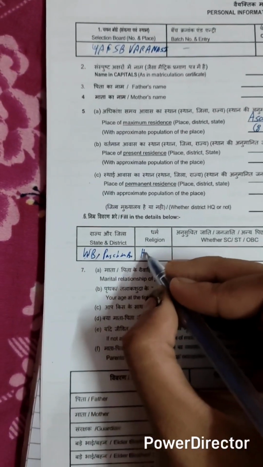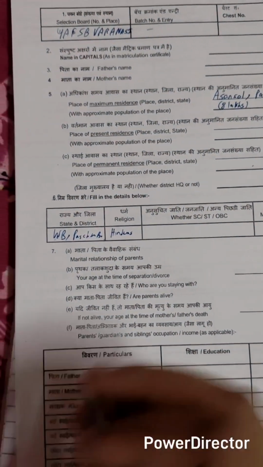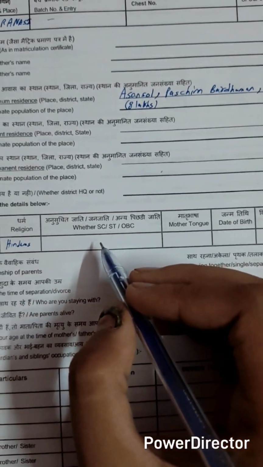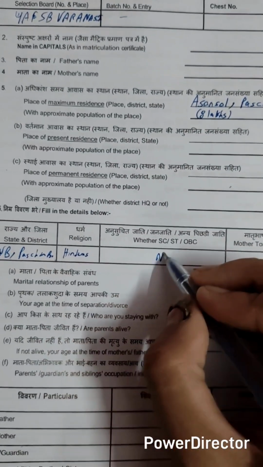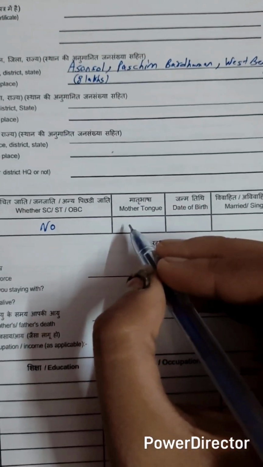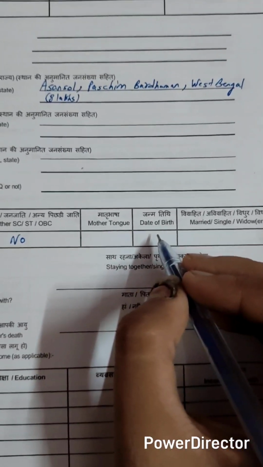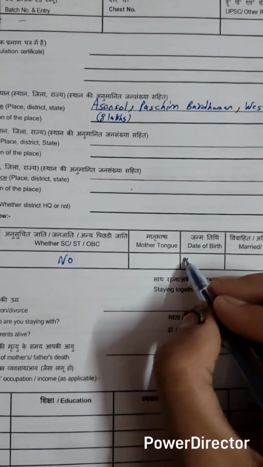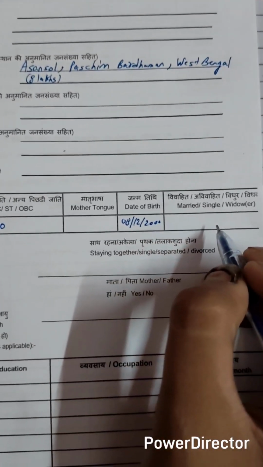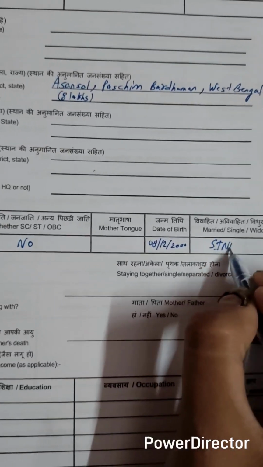Religion, we will write whether it is Hinduism or Christianity or similar such things. Now you have to write whether SC, ST, OBC, and if you are general you can simply write no here. And your mother tongue can be Hindi, Gujarati or something, you write accordingly. Date of birth, you all know how to write it. You need to write like this, like my date of birth is, so I will write like this. And mostly we are single, so we will write single here.